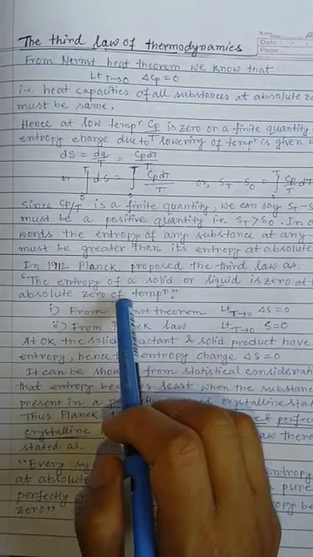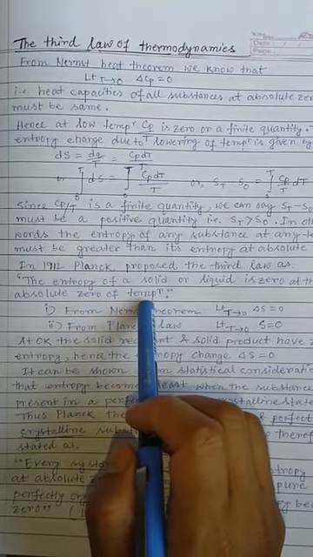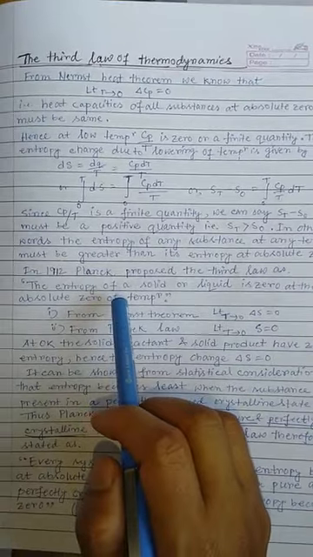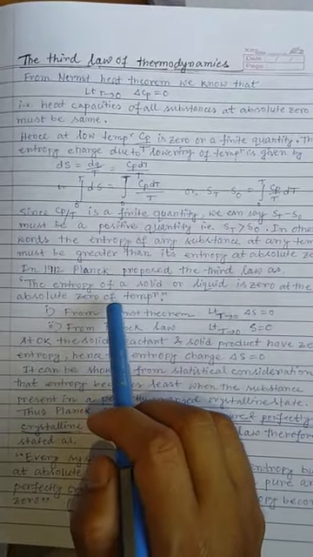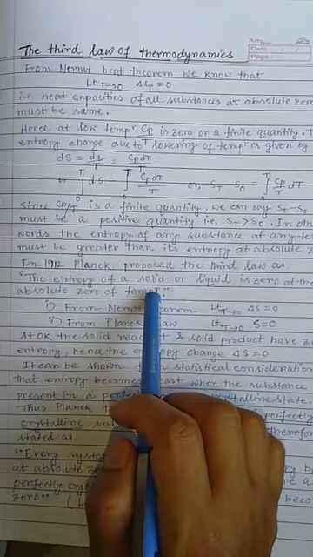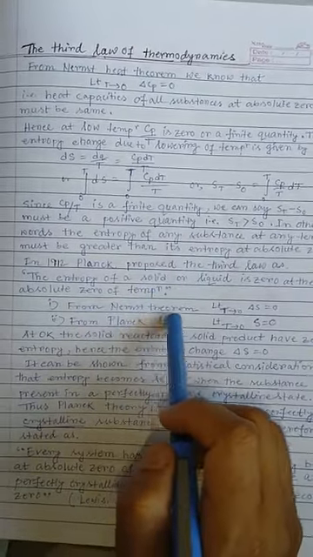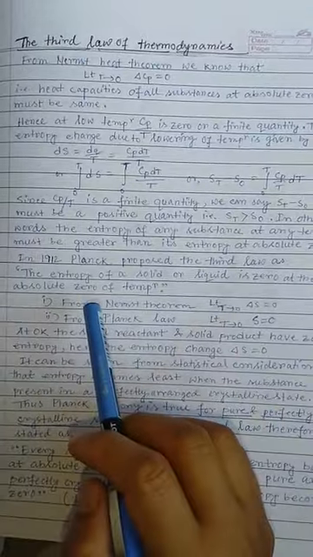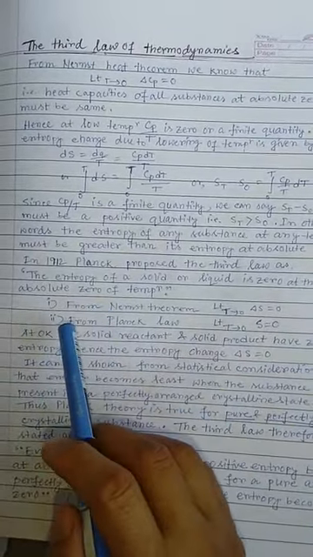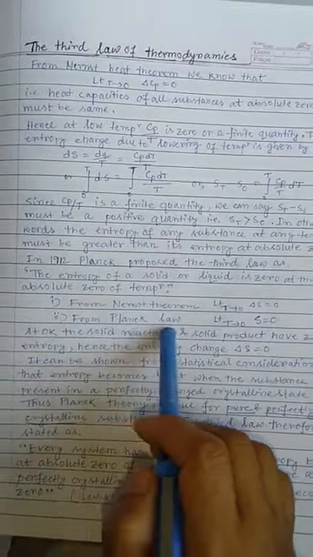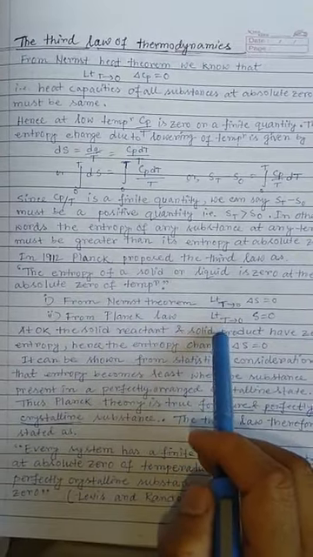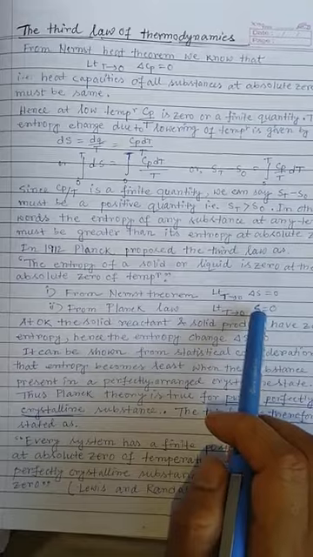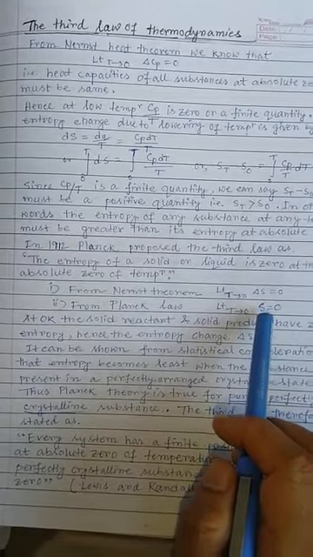So in 1912, Planck proposed the third law in this form: the entropy of a solid or liquid, that means a condensed system, is 0 at the absolute 0 of temperature. From the Nernst theorem, we know that limit T tends to 0, delta S equal to 0, that we have already discussed in the previous section. And Planck has proposed that when limit T tends to 0, then S also equals 0, not the delta S, not the change in entropy, the absolute entropy is also 0.